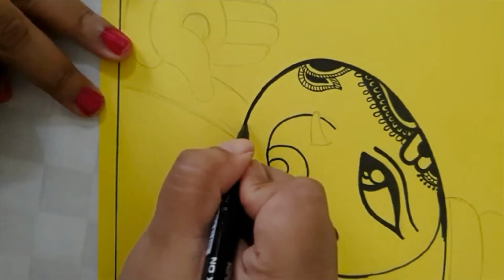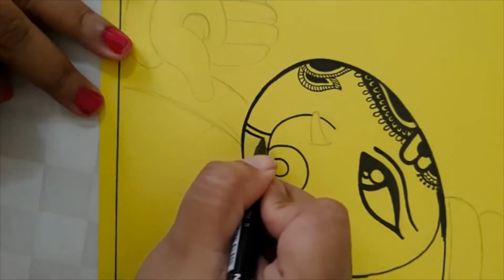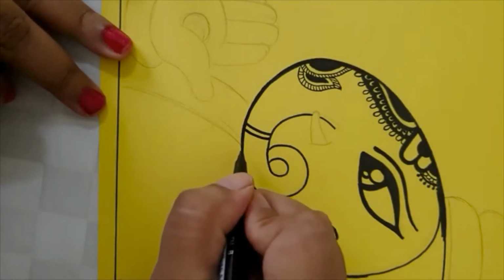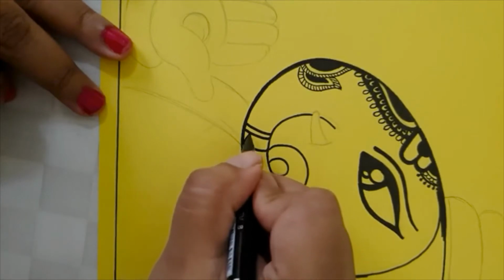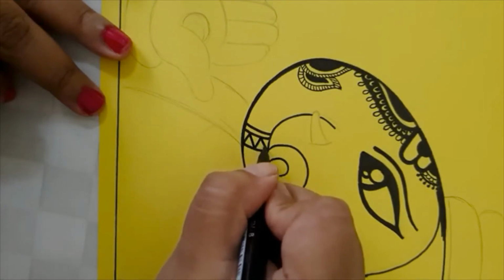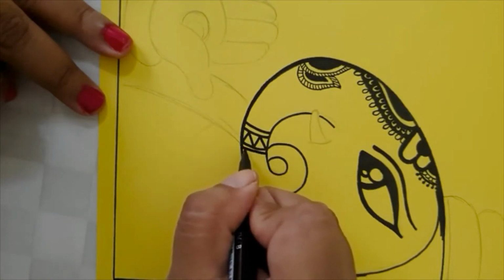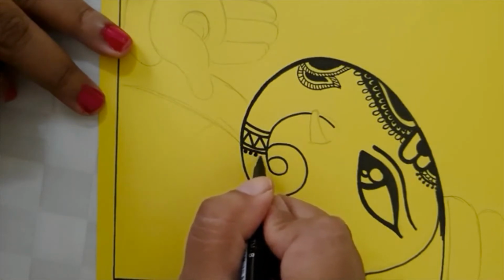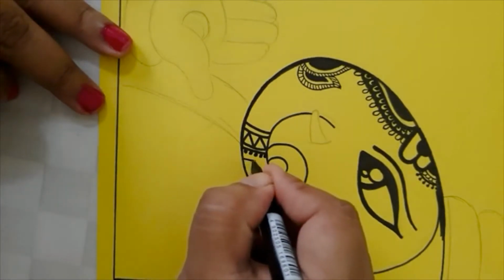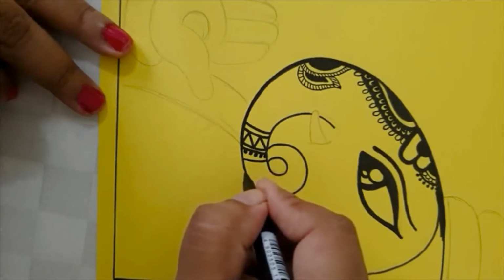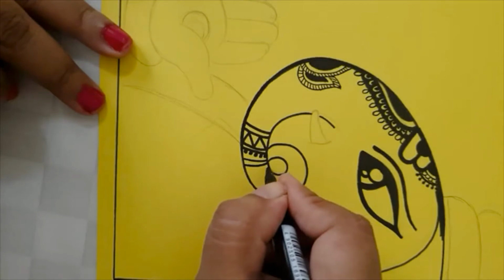Now we'll do some more decorations. Again, I'm going to use some basic doodle patterns to complete this drawing. And these are very simple ones, so work with me. By the end of this session today, I just hope all of you have beautiful projects on your tables.